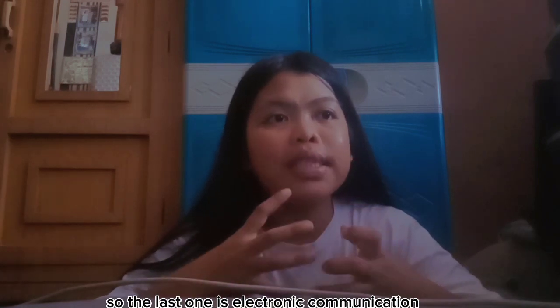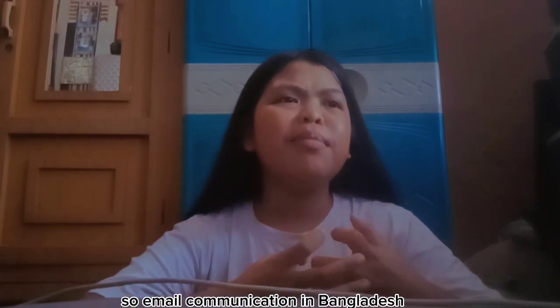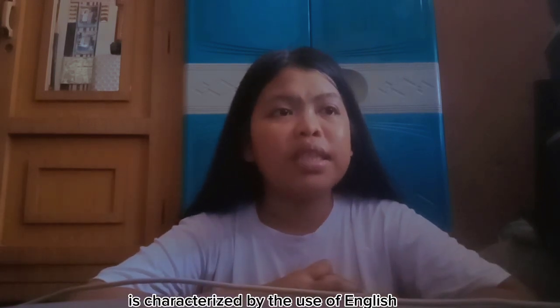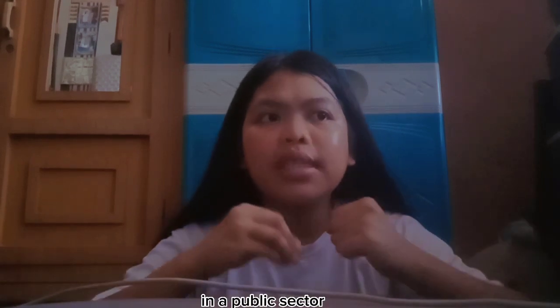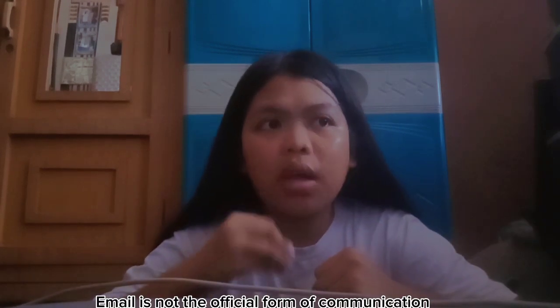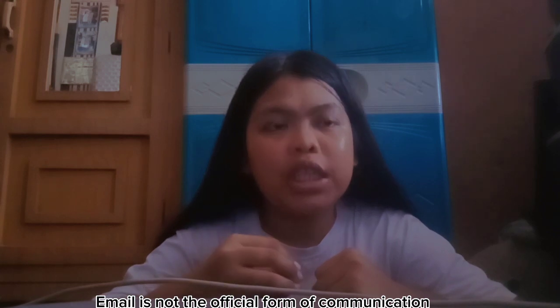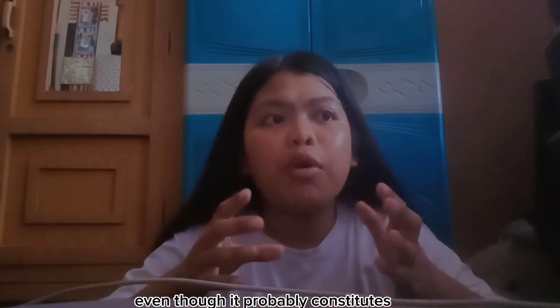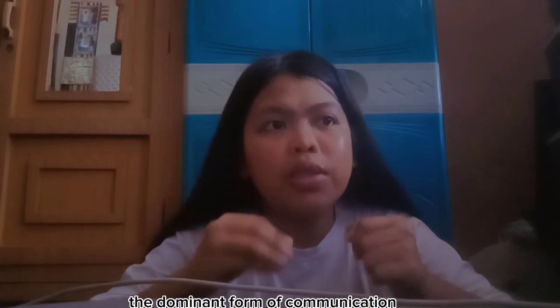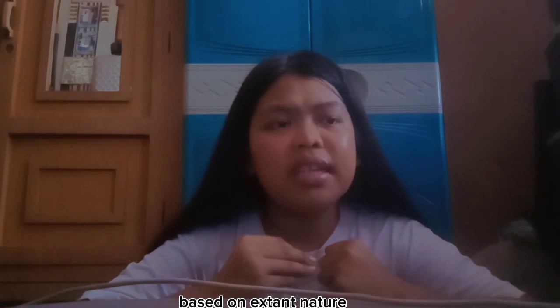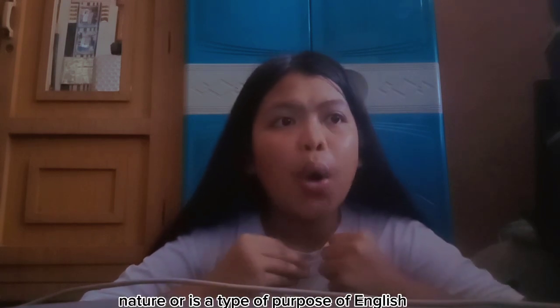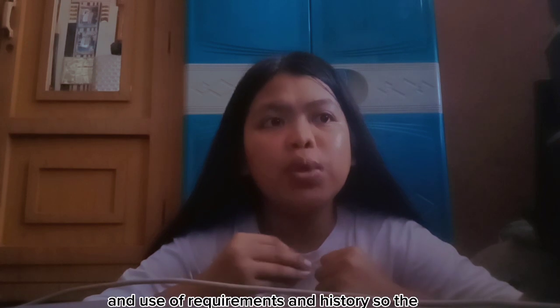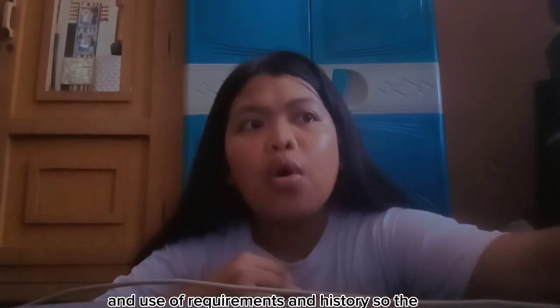The last one is electronic communication. So email communication in Bangladesh is characterized by the use of English. However, in the public sector, email is not the official form of communication, even though it probably constitutes the dominant form of communication. In the private sector, it depends on the nature or type of purpose of English and use of e-government's industry.